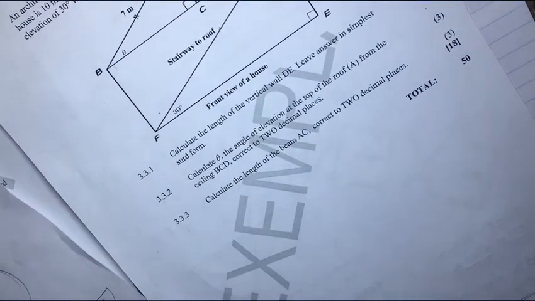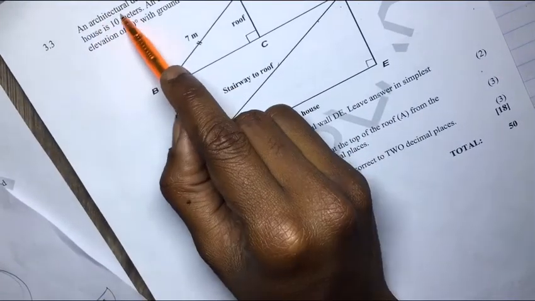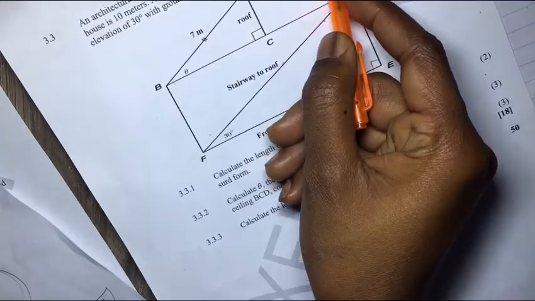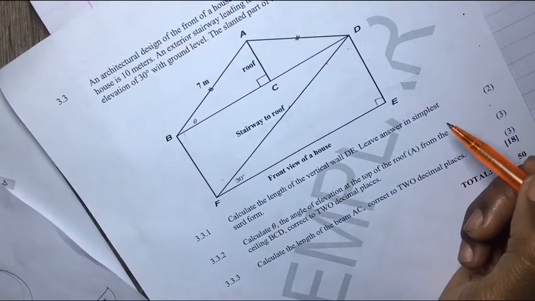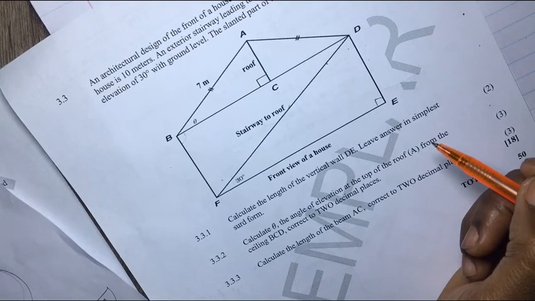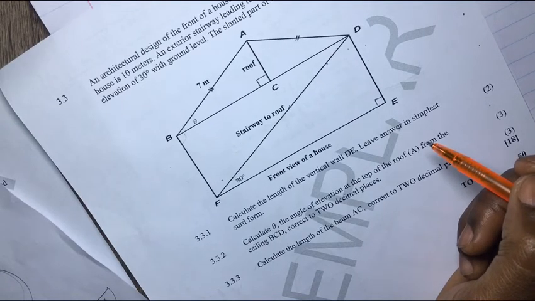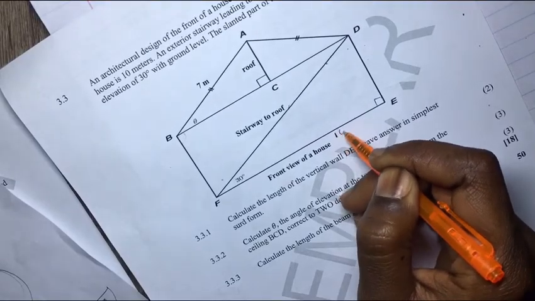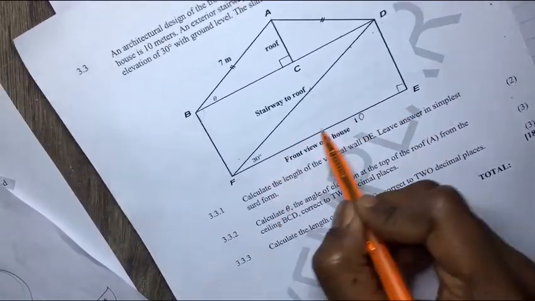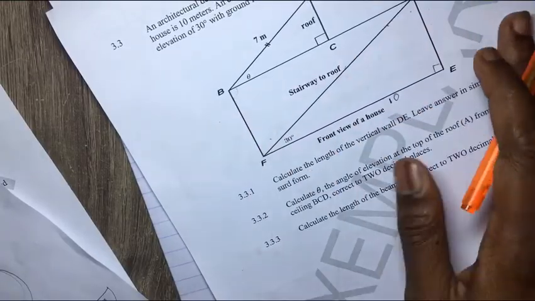Okay, let's deal with this one here. An architectural design for the front house is given below. The length of the house is 10 meters. So what are they saying? The length of the house is 10 meters. I think 10 meters has to be this part, the length. So this part is 10 meters.